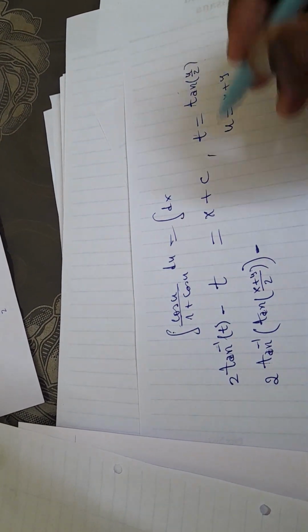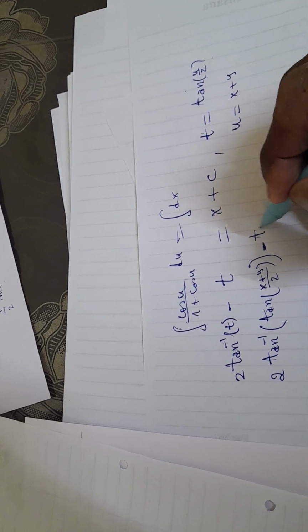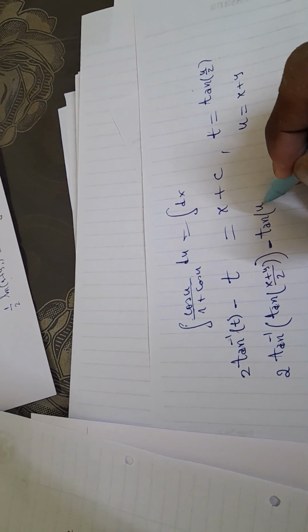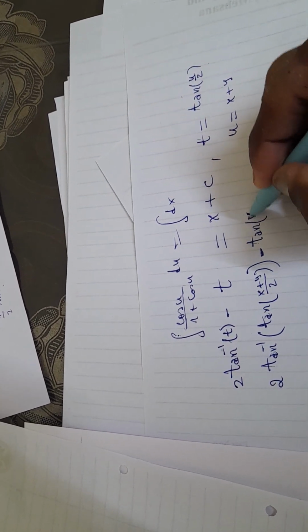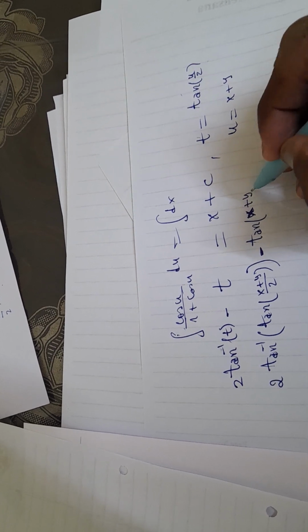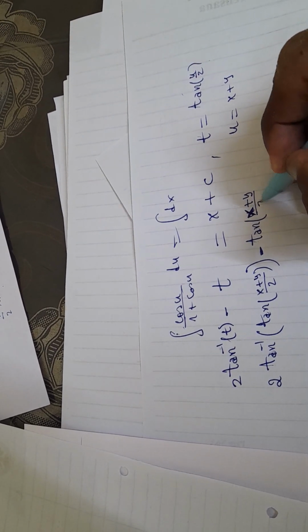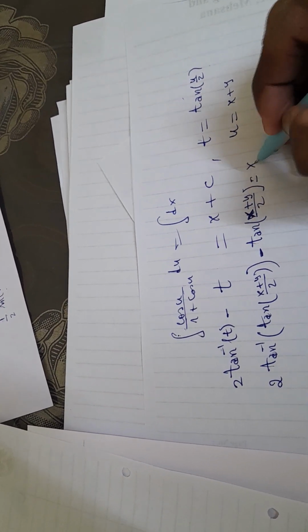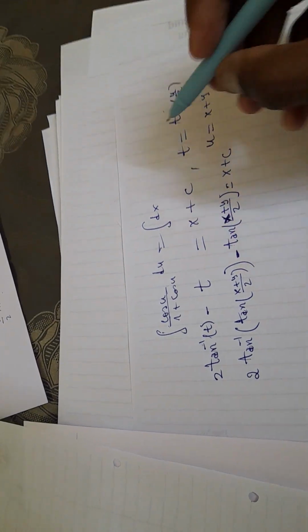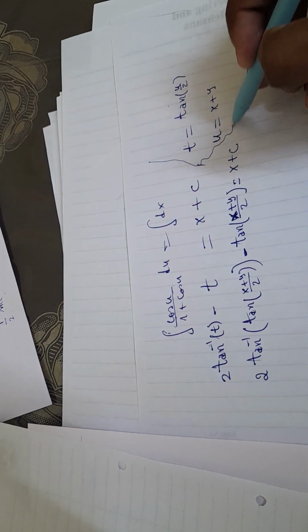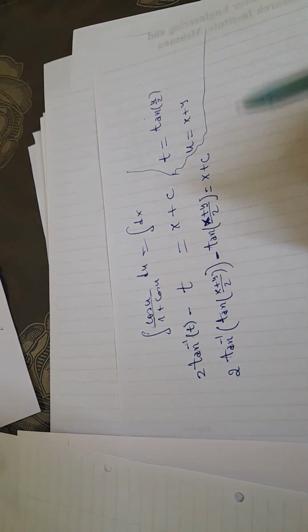What is t? We say that t is tan of u upon 2, where u is x plus y, all upon 2, equal to x plus c.